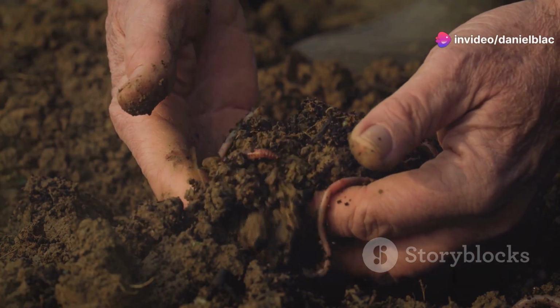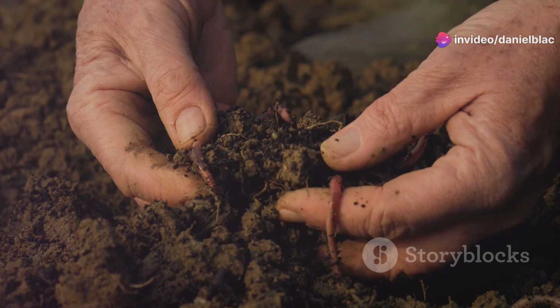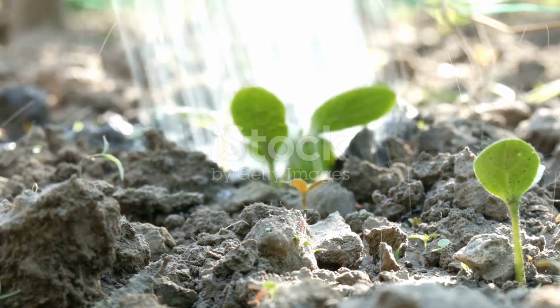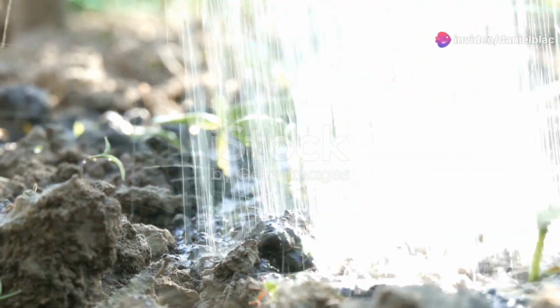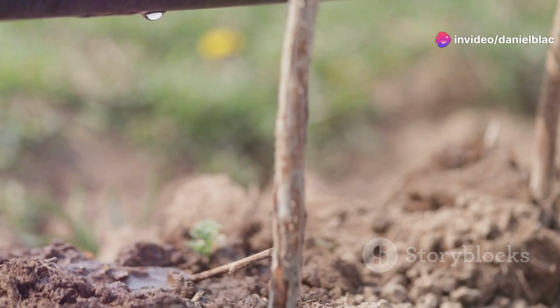The composition of soil can vary greatly from one location to another, influencing how water is stored and moves within it. However, water doesn't just sit idly in the soil. It is in a dynamic state, constantly moving and changing. This movement is driven by several factors, including gravity, the soil's physical properties, and the plant's own water uptake mechanisms.